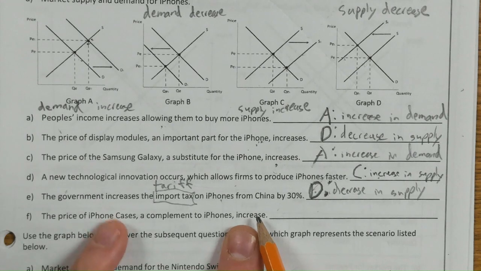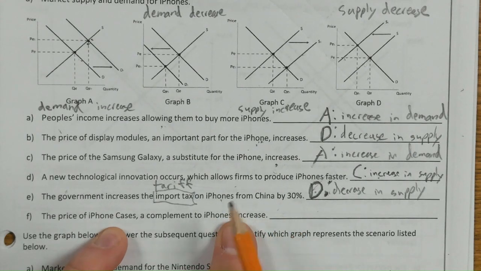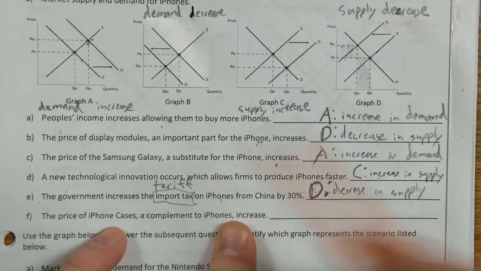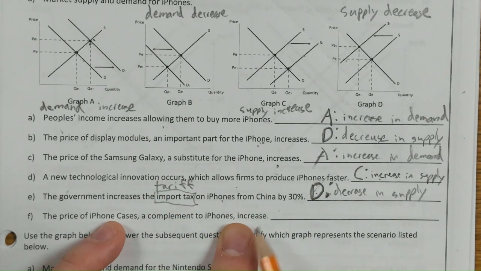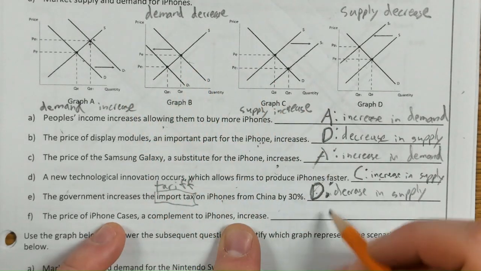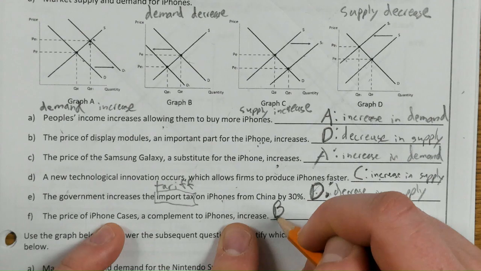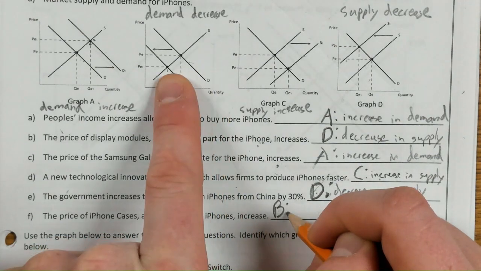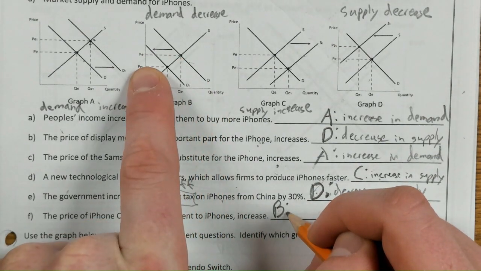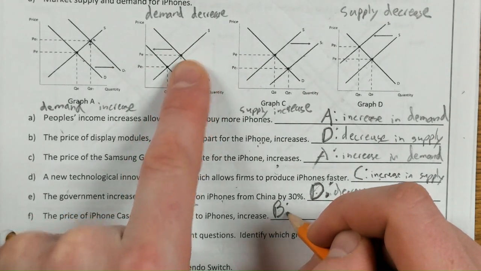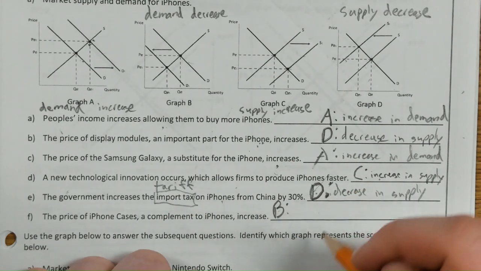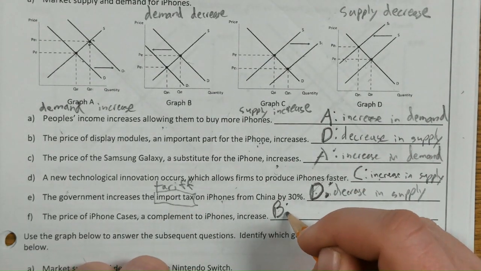In other words, if iPhone cases start getting really expensive, then I don't want to buy an iPhone because I know I'm going to have to get a case to protect it, and the cases are getting way too expensive, so I will be less likely to want to buy an iPhone. So this looks like a demand shifting to the left situation. The best match is graph B, where the demand curve shifts to the left. Notice the price goes down in this situation. I guess that's good for consumers, but also the quantity is going down. Less people want iPhones. Okay?